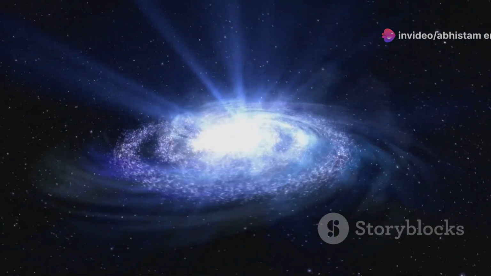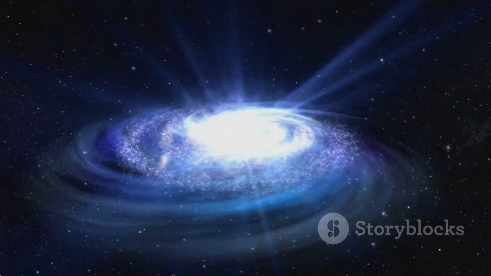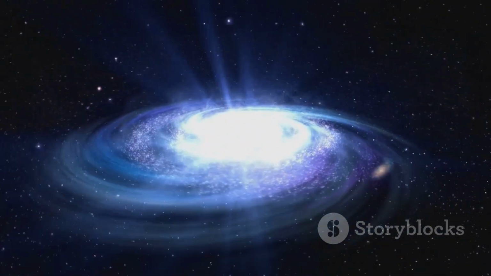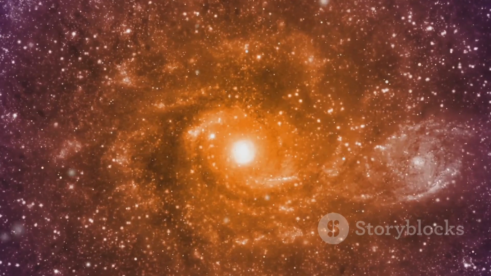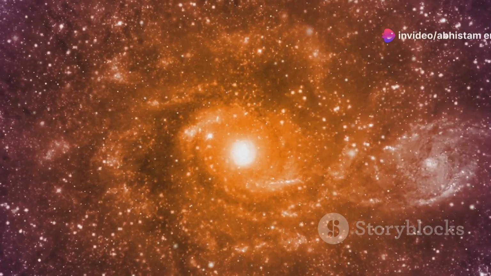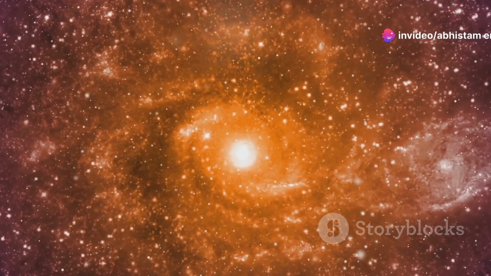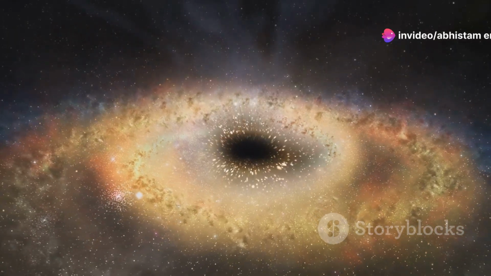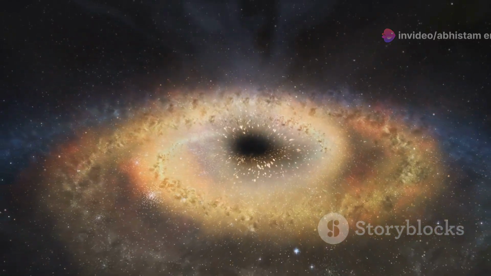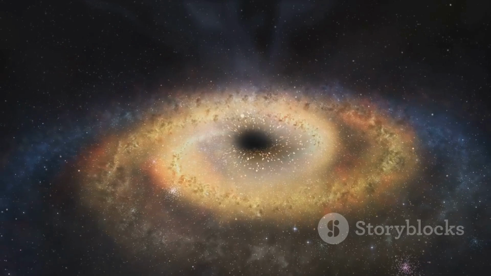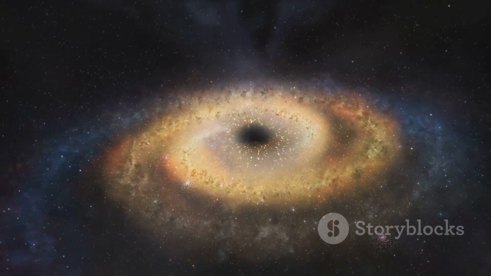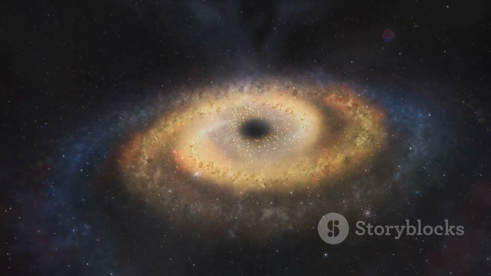The central bulge of the Milky Way is a densely packed region of stars located at the heart of the galaxy. It is roughly spherical and contains older stars, including many red giants. The central bulge is also thought to harbor a supermassive black hole known as Sagittarius A*, which has a mass of about 4.1 million times that of the Sun. This black hole plays a significant role in the dynamics of the bulge and the galaxy as a whole.